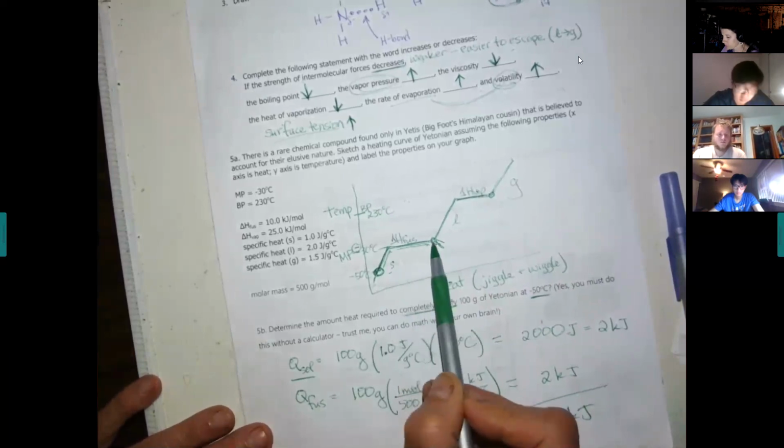So we're going to have 2 steps. We're going to melt the solid. And then we have to go through the Q of fusion, so the delta H of fusion. And so label your 2 steps here.